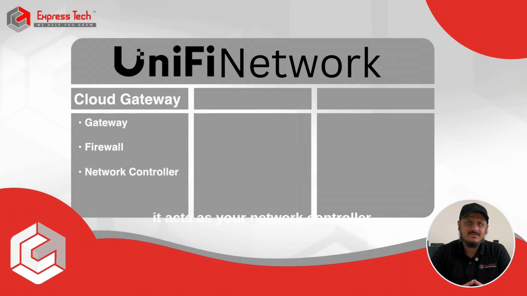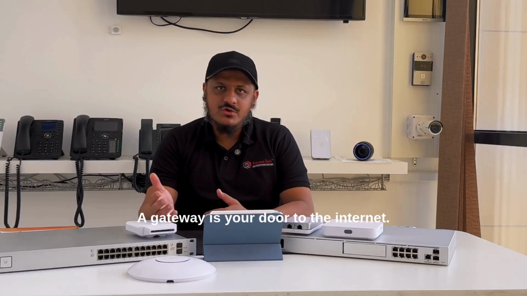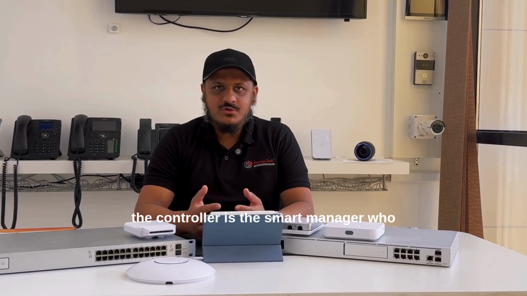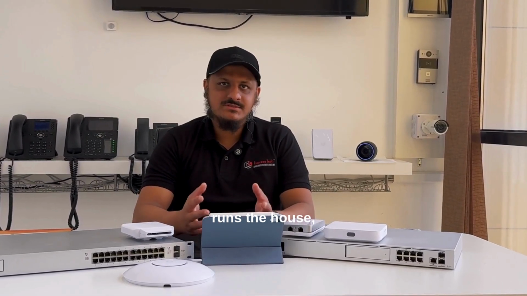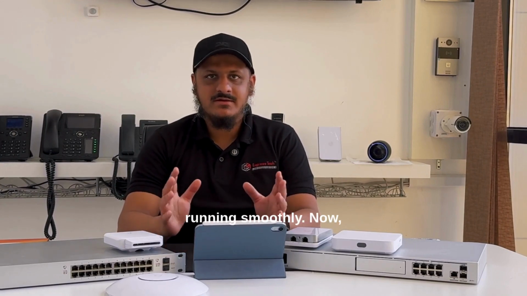Third, it acts as your network controller. This is really the brain behind everything. It's where you configure and manage all the network devices, setting up access points, cameras, network switches, monitoring their performance. Everything is done through the controller. Think of it this way. A gateway is your door to the internet. The firewall is the guard standing at the door, and the controller is the smart manager who runs the house, making sure everything is in order and all the functionalities are running smoothly.